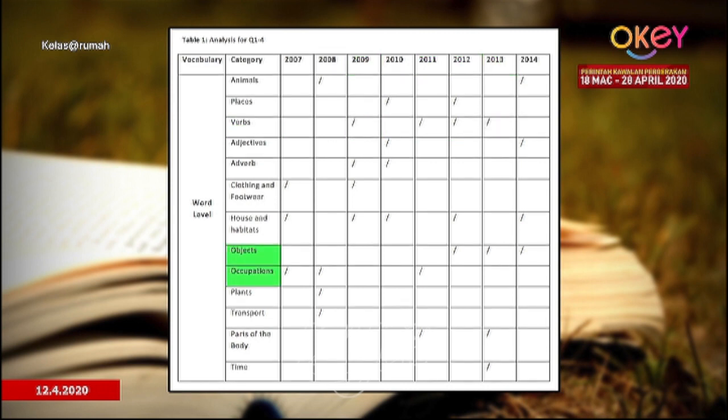Objects and occupations were also popular. Objects appeared in 2012, 13, and 2014. Meanwhile, occupations appeared in 2007, 8, and 2011. The rest of the topics only appeared once or twice.